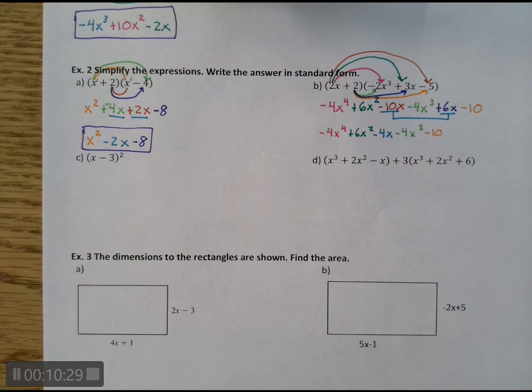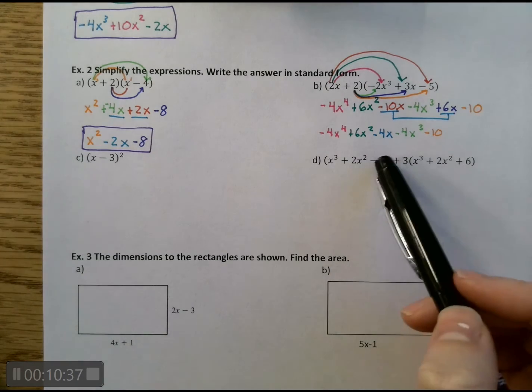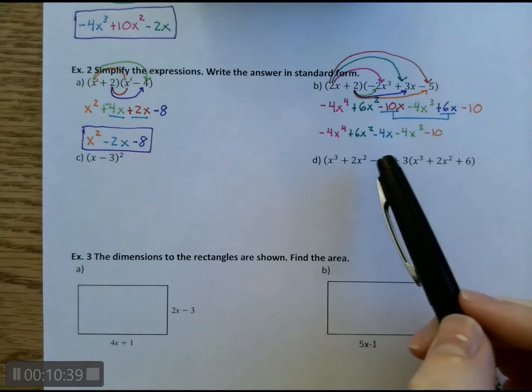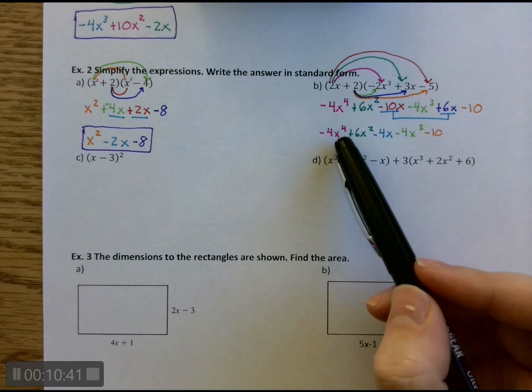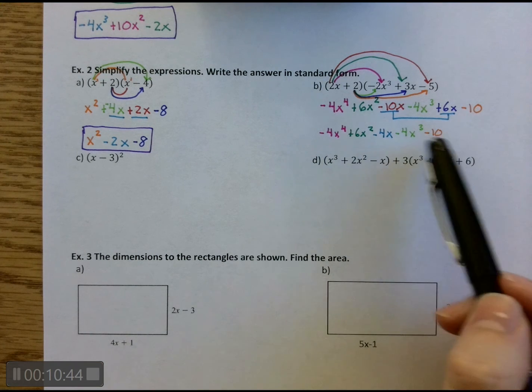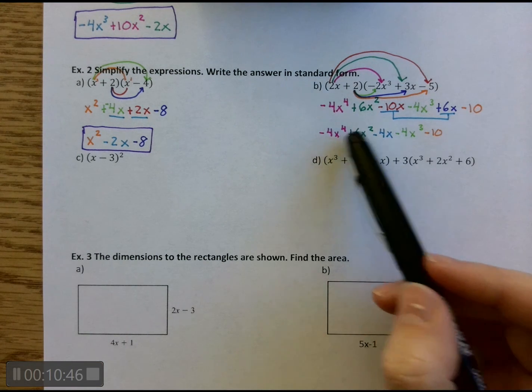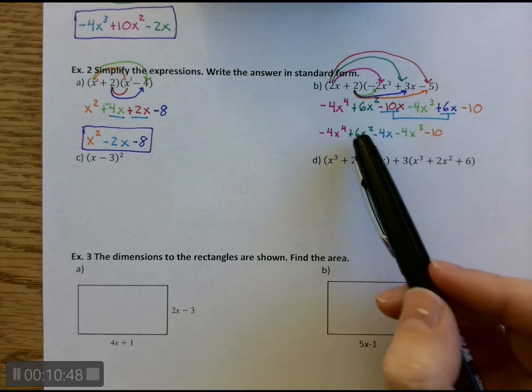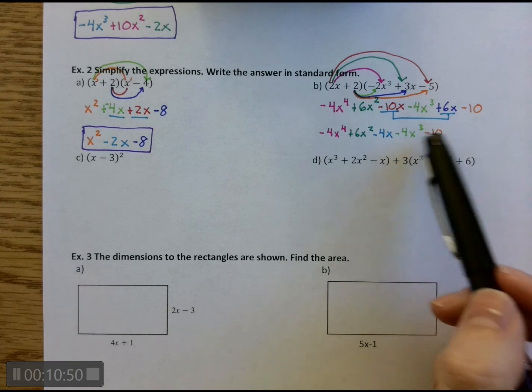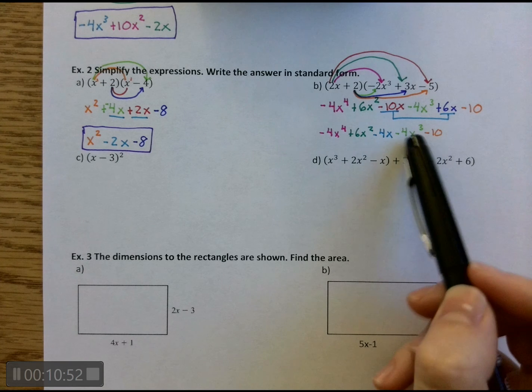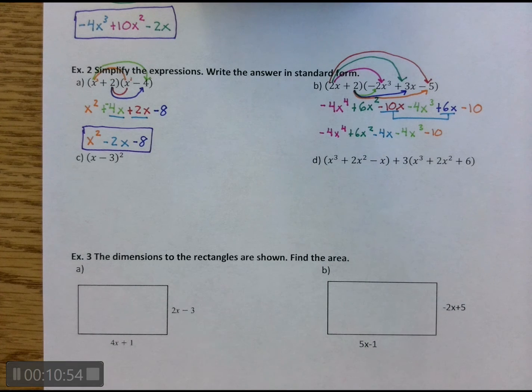Awesome. Now we have one more step. Is this in standard form? Not quite. Because remember, to be in standard form, we have to be simplified, which this is, but then our exponents have to be in order from largest to smallest. So we have 4, 2, 1, 3, 0. So we got to move this one.